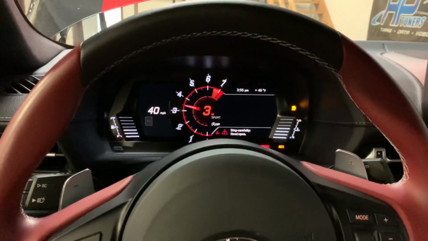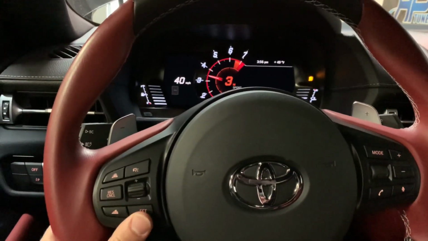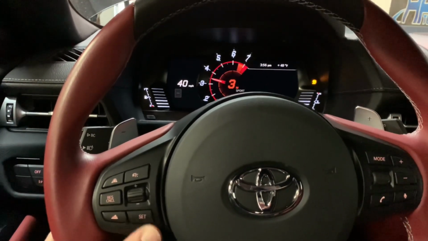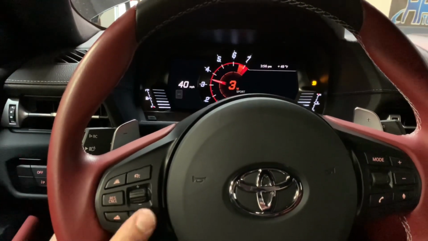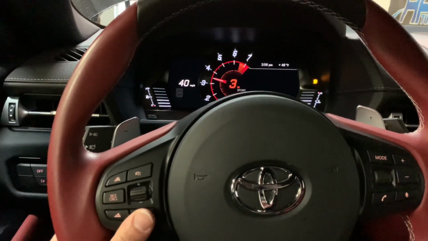Now watch how quickly the turbo spools when I do this. I'm going to press and hold the set button. I'm going to floor the gas pedal, and then I'm going to release the set button as soon as I hear the turbo spool. So I'm going to press this, floor the gas, and then release it.